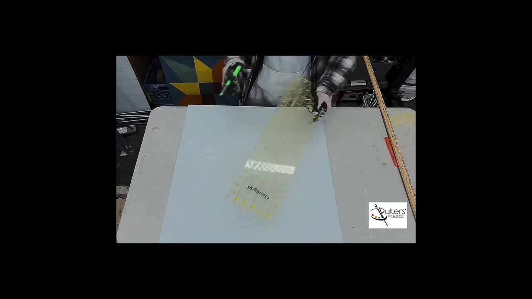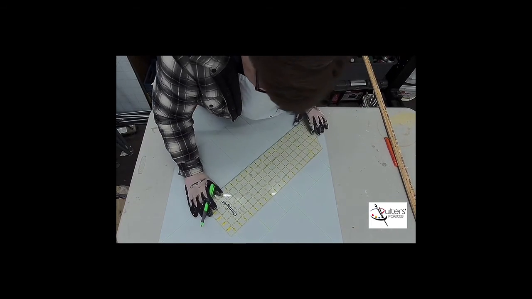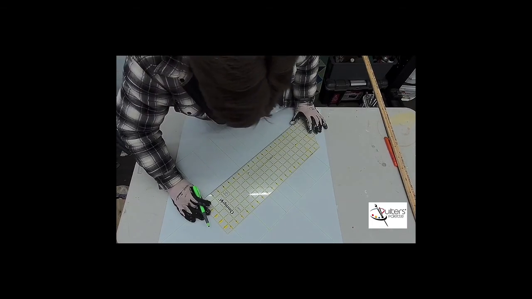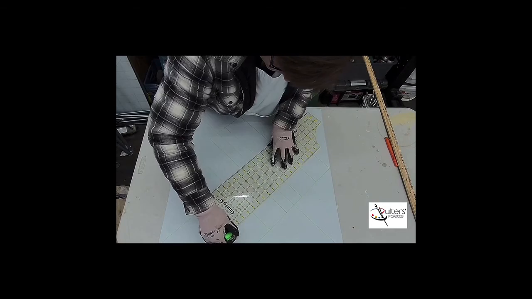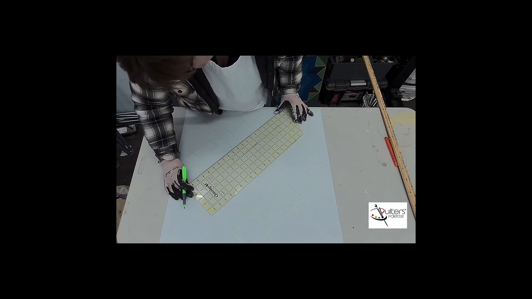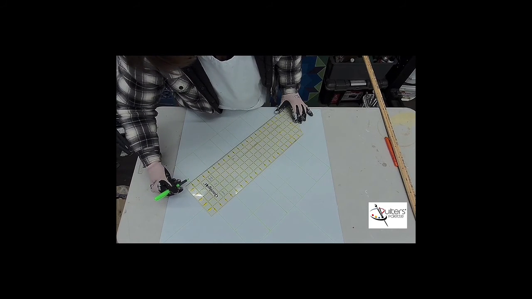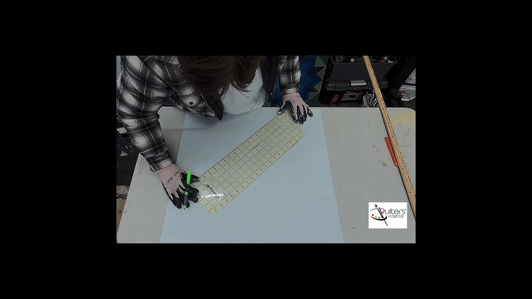And so I'm just drawing the grid within that square. And I hope you can see how I'm lining up the line with the grid on the ruler. So you can see the line coming out either end and then going up to that dot.